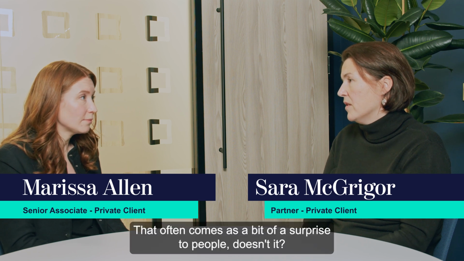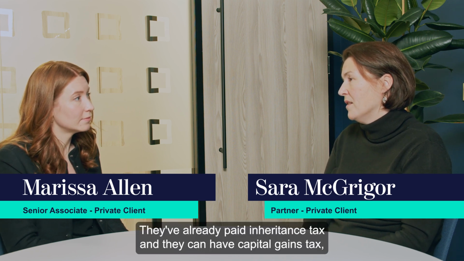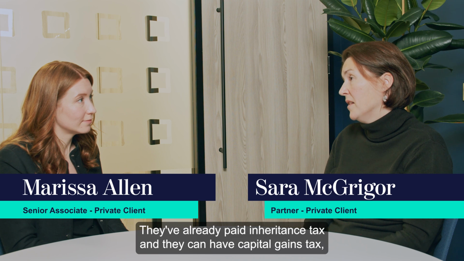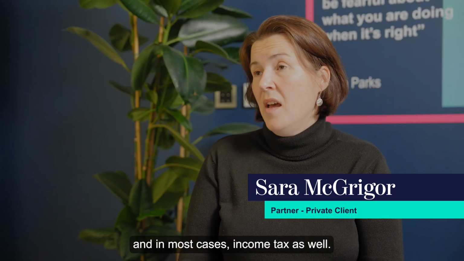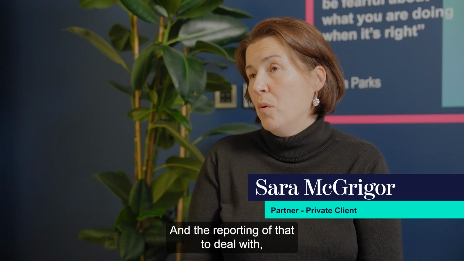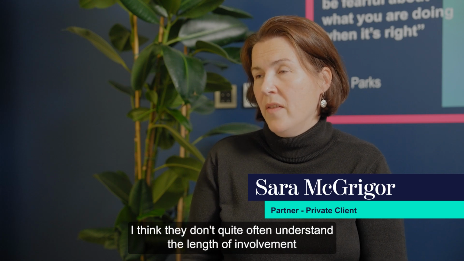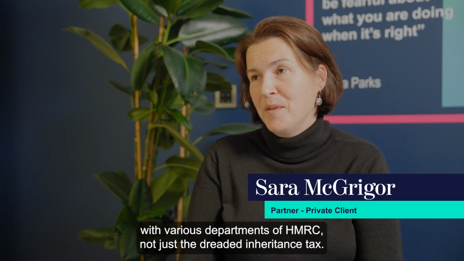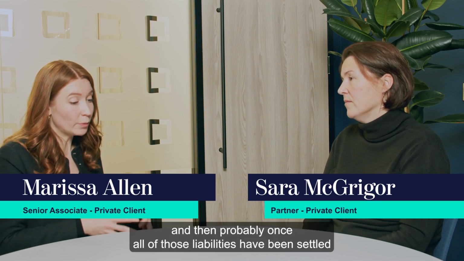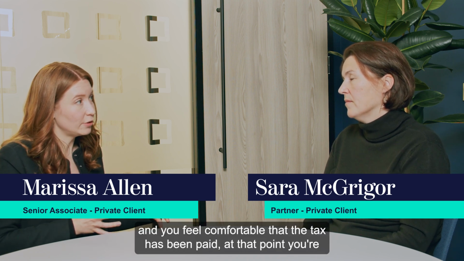Yeah, because that often comes as a bit of a surprise to people, doesn't it? They've already paid inheritance tax and they're going to have capital gains tax, and in most cases income tax as well, and the reporting of that to deal with. And I think they quite often don't understand the length of involvement with various departments of HMRC, not just the dreaded inheritance tax. Absolutely.